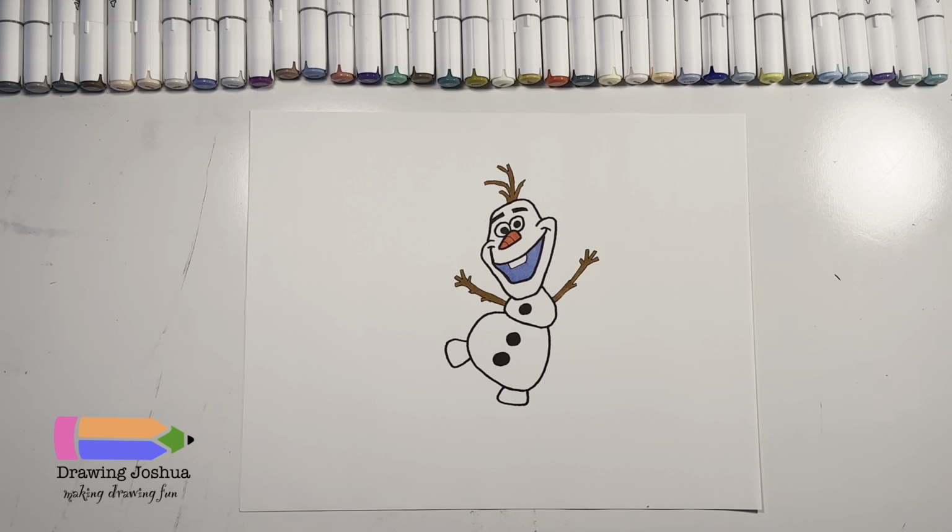All right, everyone, so that is how you draw Olaf. So as you can see, I went ahead and colored in his nose orange and his arms and his hair brown, and just put some blue where his mouth is. But I'd love to see what you guys came up with.